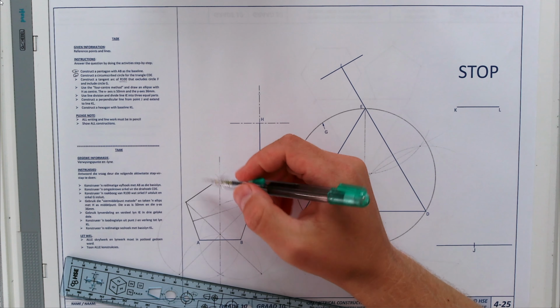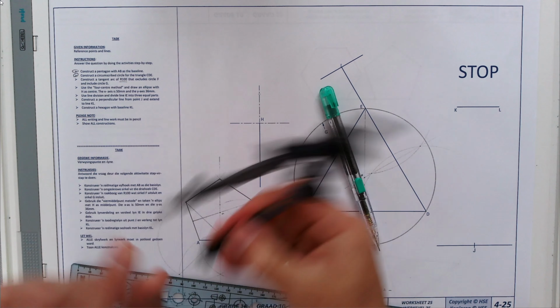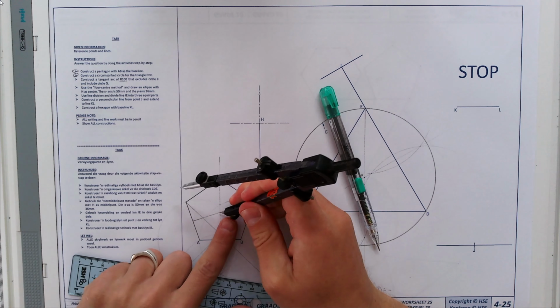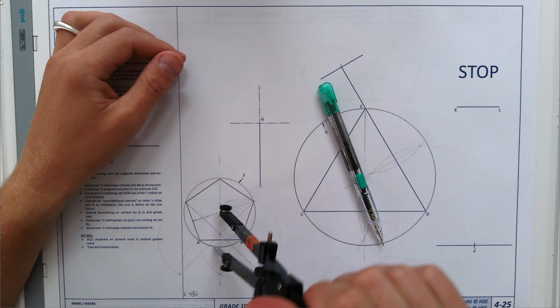Where those two lines meet or cross, that is your M. Put your sharp point on the M. Take your lead to one of the corners of the pentagon. Before you draw the circle in, always double check that the circle gets to all the corners. Mine does. So there, I'm going to put in that circle. Nice and solid.